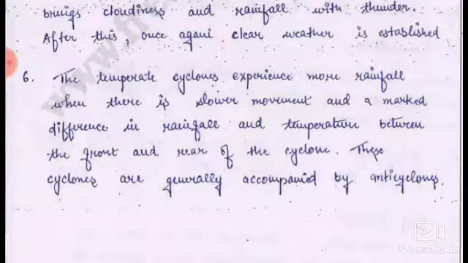The temperate cyclone experiences more rainfall when there is slower movement and a marked difference in rainfall and temperature between the front and rear of the cyclone. These cyclones are generally accompanied by anticyclones.